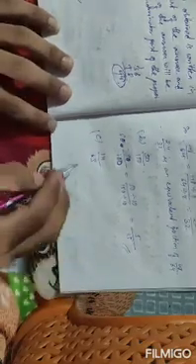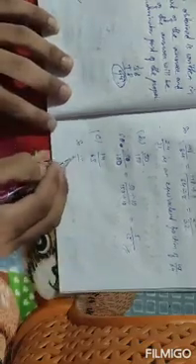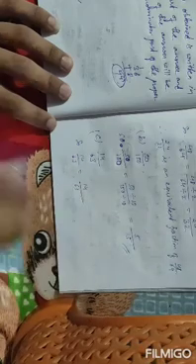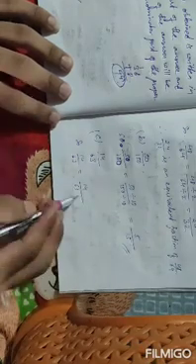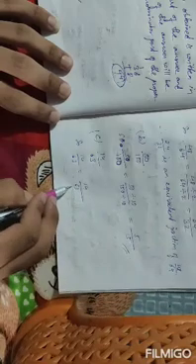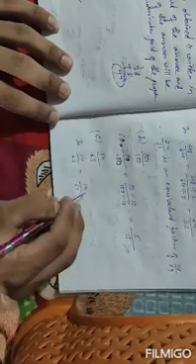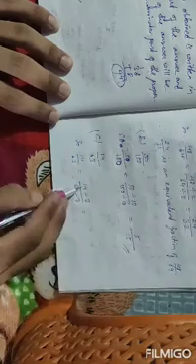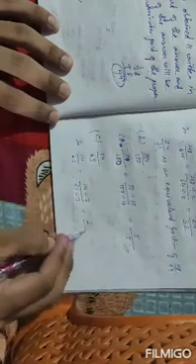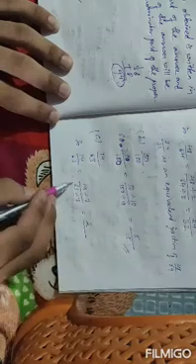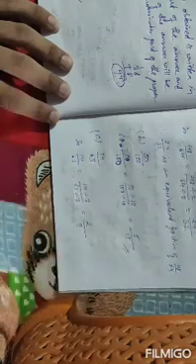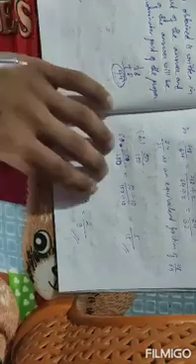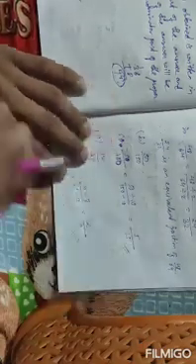What can you divide by? 7 twos are 14, 7 nines are 63, so you have to divide by 7. 14 divided by 7 is 2, and 63 divided by 7 is 9. So the answer is 2 by 9. In this way you have to do.